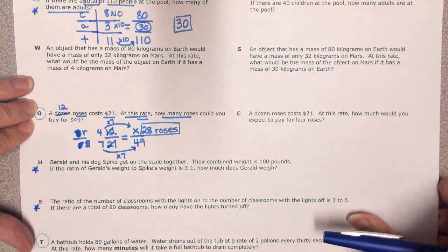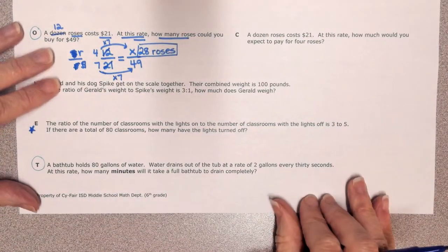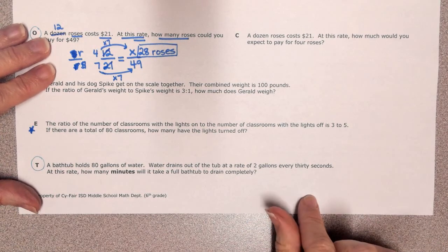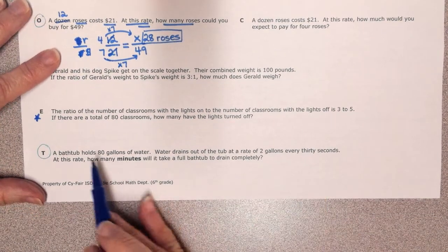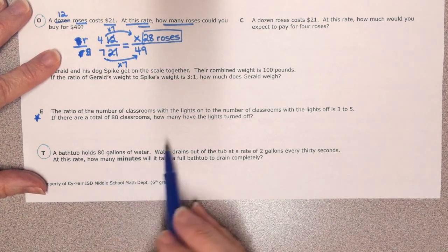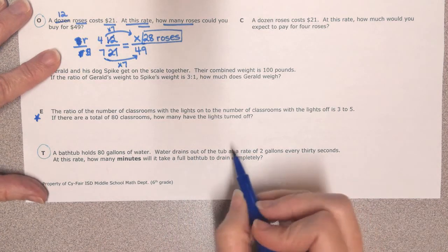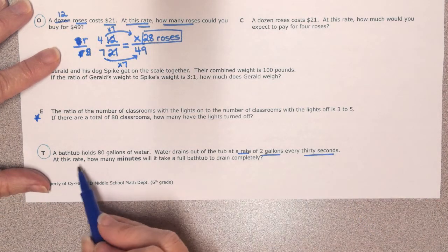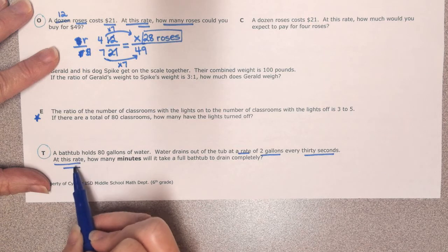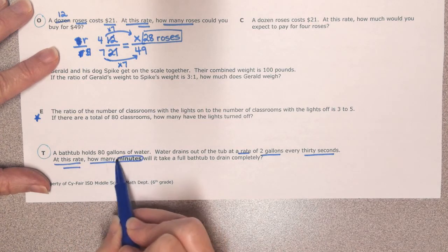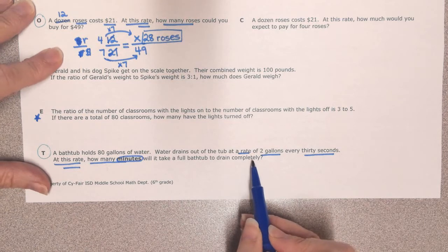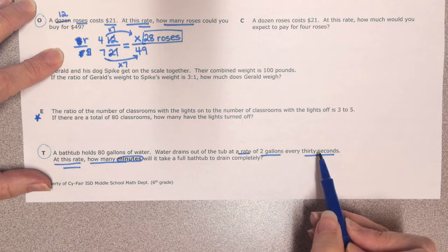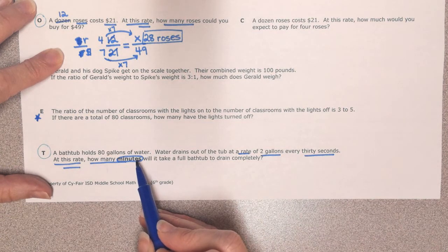Okay, last one I'm going to do with you is T. And I'm really not going to do all of it for you. I'm just going to do one little section for you. I'll help you set it up, and then I'm going to let you finish the rest. A bathtub holds 80 gallons of water. Water drains out of the tub at a rate of 2 gallons every 30 seconds. At this rate, so that tells you right there, hey, I got to set up a proportion. How many minutes will it take a full bathtub to drain completely?